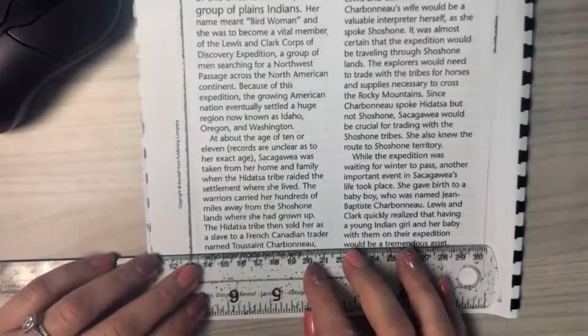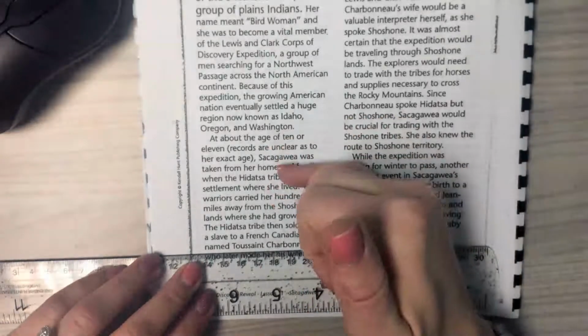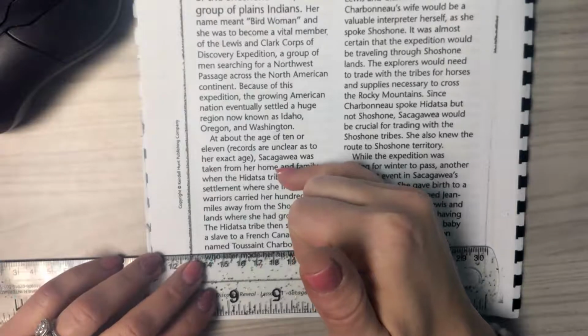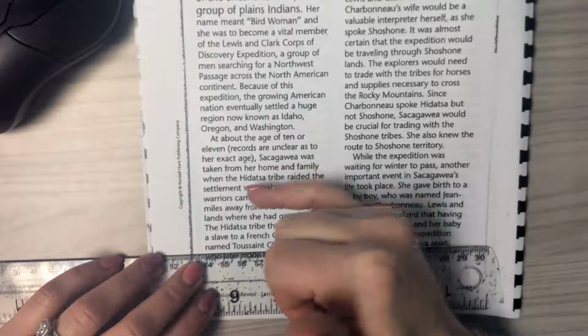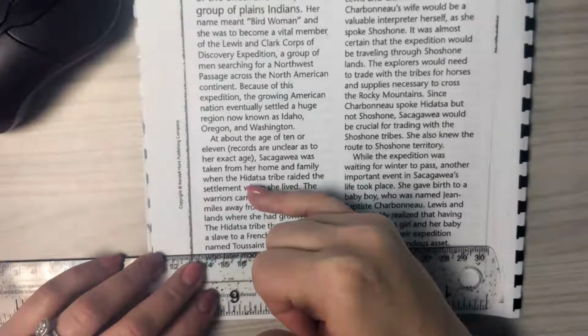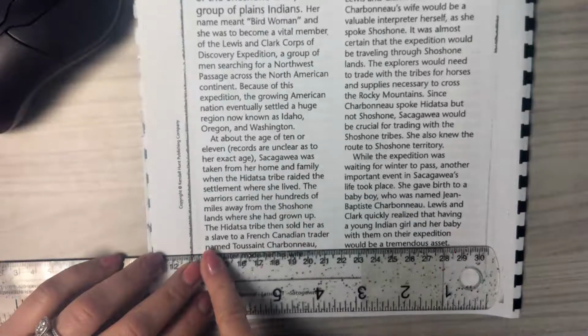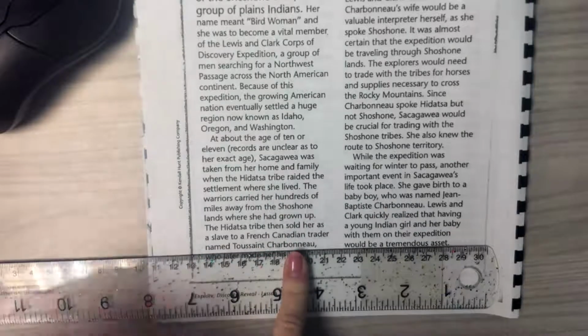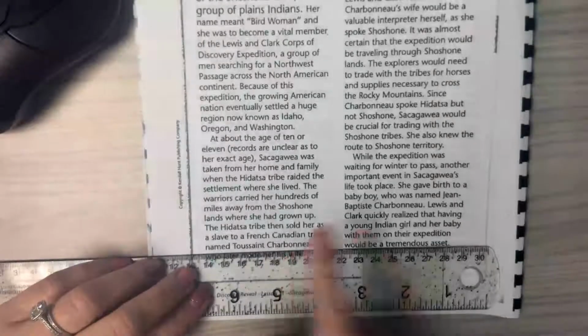Charbonneau. So we're getting some fun words here. So let's follow this again. Sacagawea was born into the Shoshone tribe. At some point, her tribe was attacked by the Hidatsa tribe. They stole her. Then they sold her as a slave to this French trader who was down there trying to trade for goods with the Native Americans.